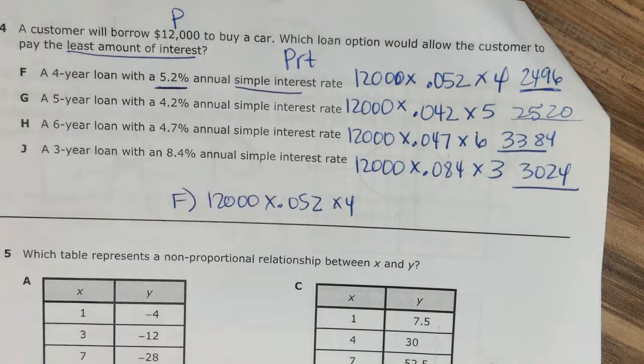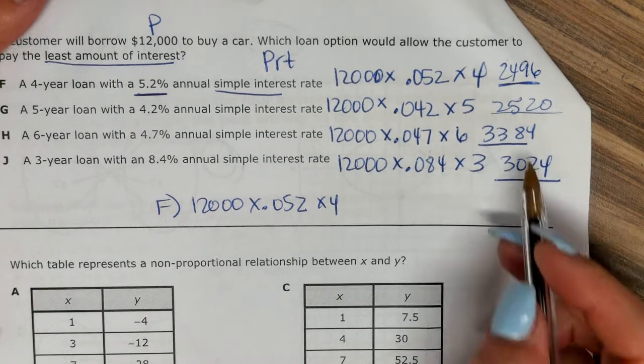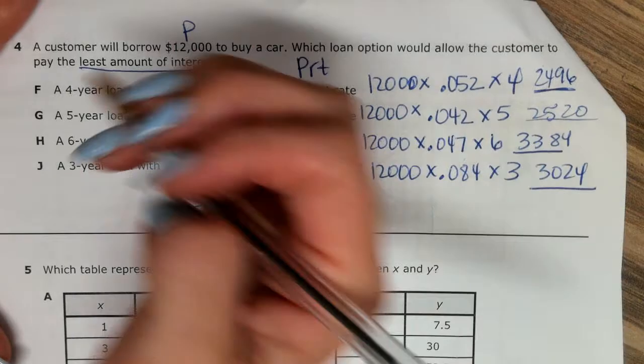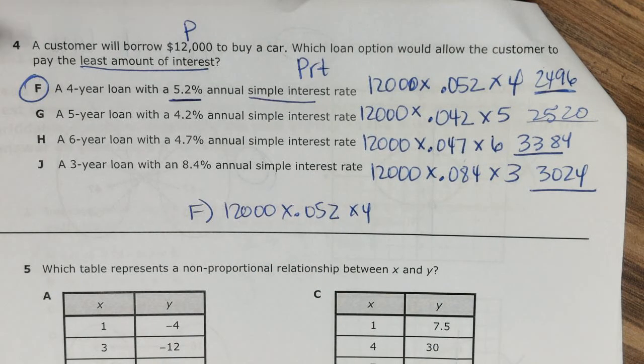All right, which one's the cheapest? This one right here, $24.96. Now, was that hard? No, but it was a lot of setting up 4 different problems. I need everybody sitting up.